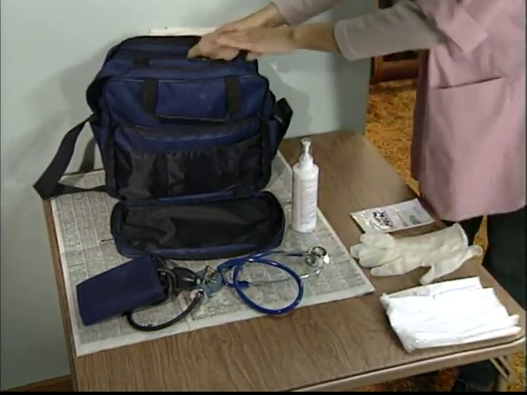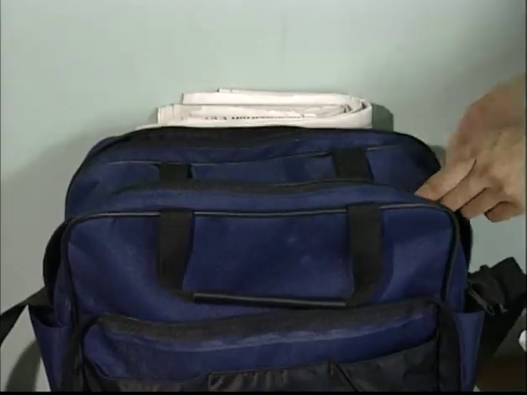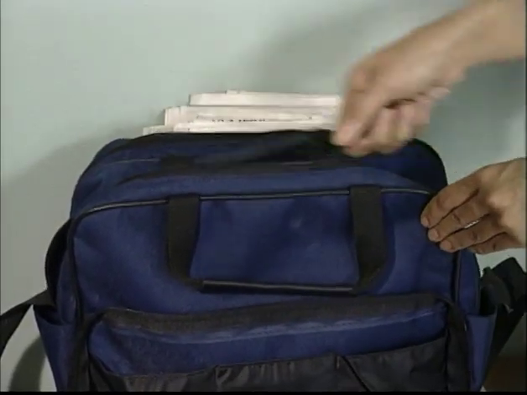It's important to go in and out of your bag as little as possible and to keep your bag closed between uses.